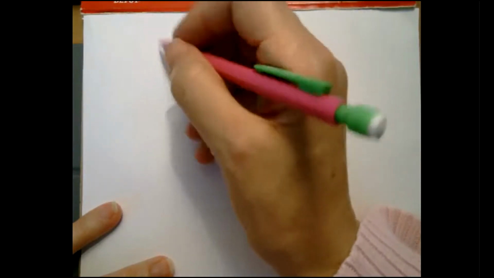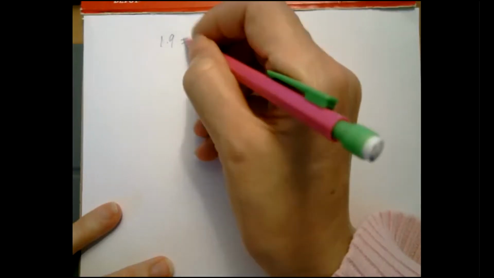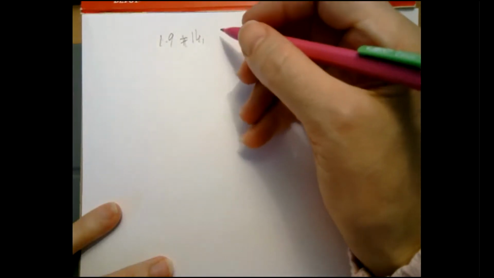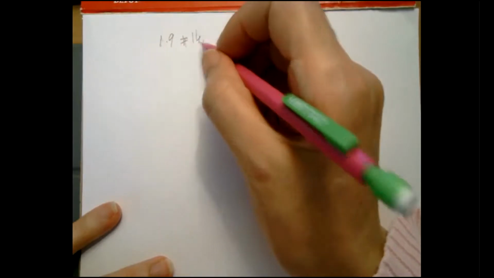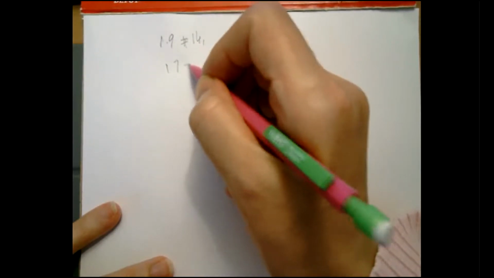Okay, 1.9, number 14, and 1.7, number 6. So 1.9, number 14, 1.7, number 6. Okay, very well. We will do that, but before I do that, let me share with you Moodle.